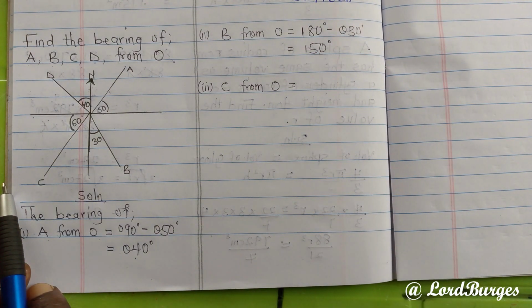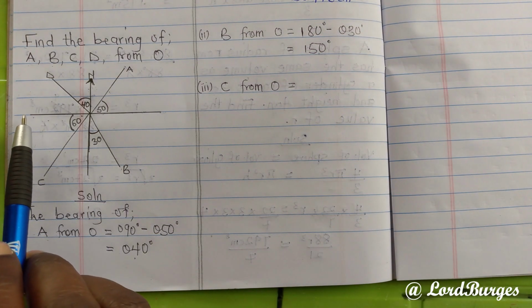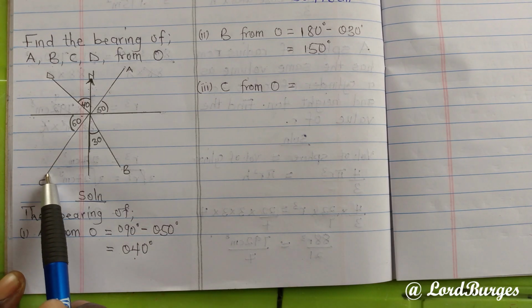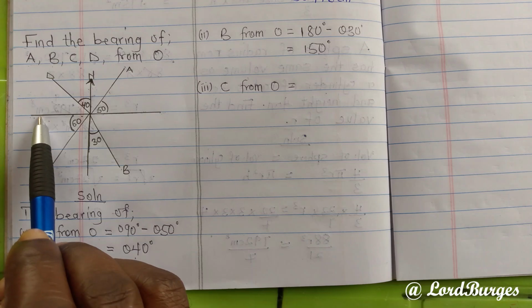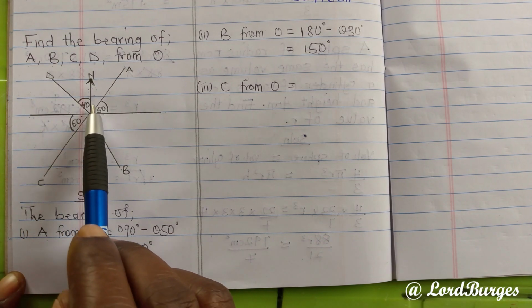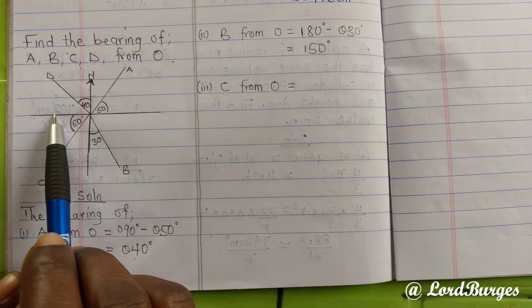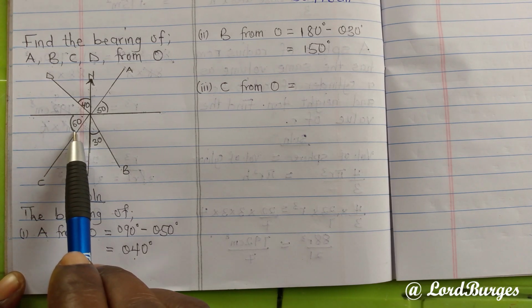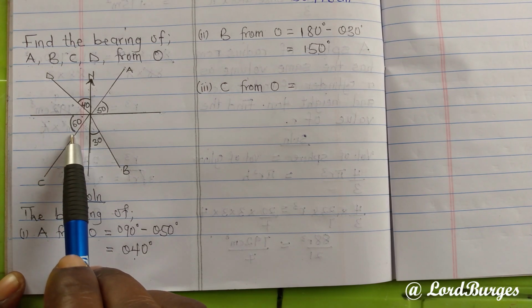But the question is, we have not gotten to the west pole. We ended somewhere here. And from the C line to the west pole is 60 degrees, which means we have not fully covered the 270.